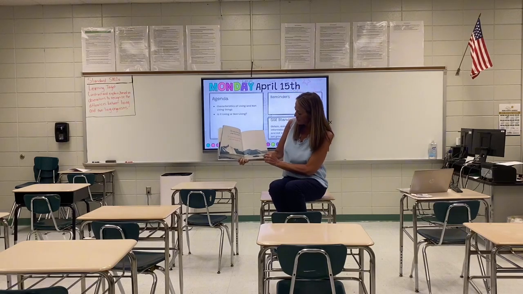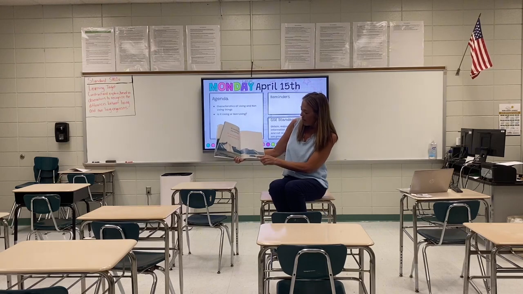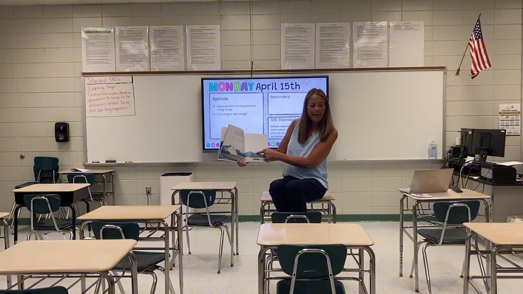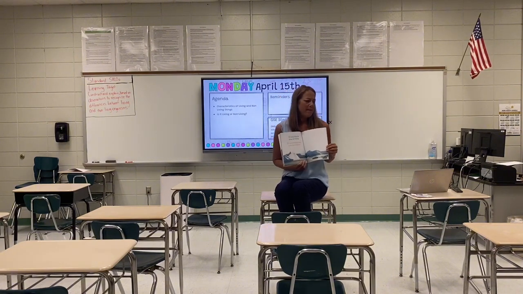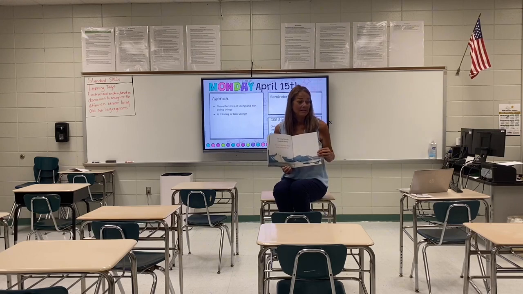Look at the glaciers in this book. See how it started very small? And it's gotten bigger and bigger and bigger. What do you think makes that happen? Yes.